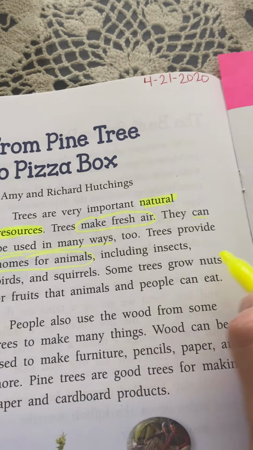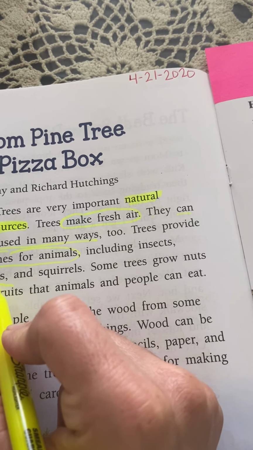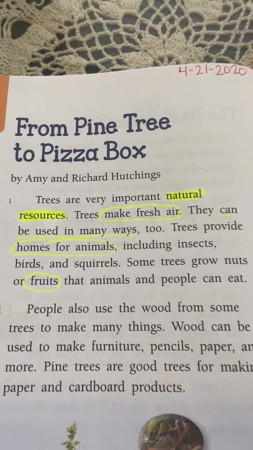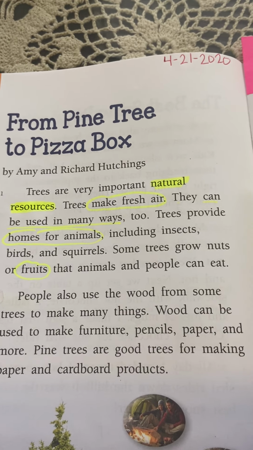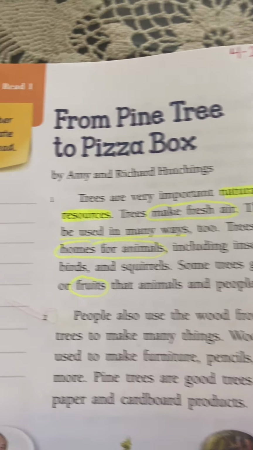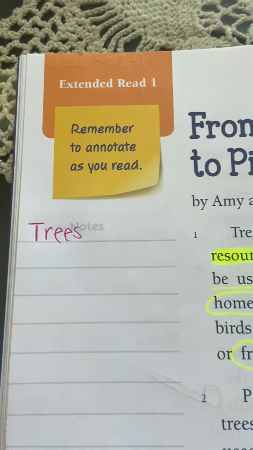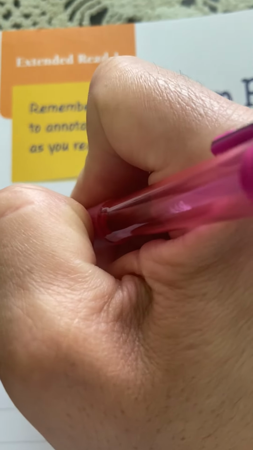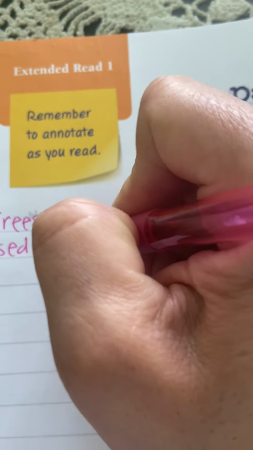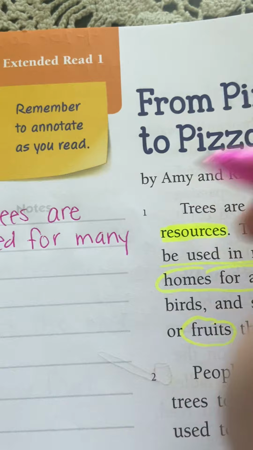Some trees, they grow fruits that animals and people eat. So trees are used for many things. I'm going to write that over here. Trees are used for many things.